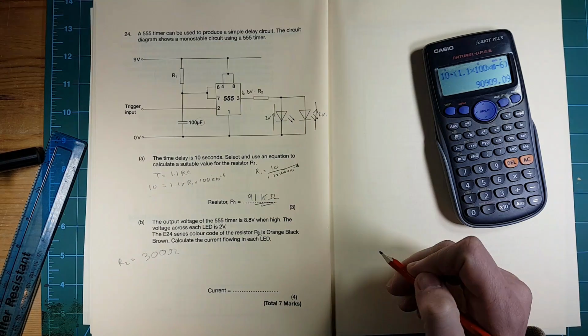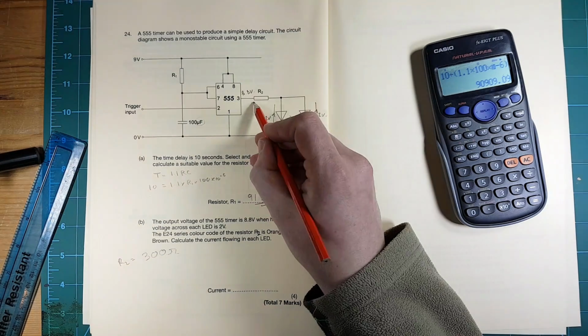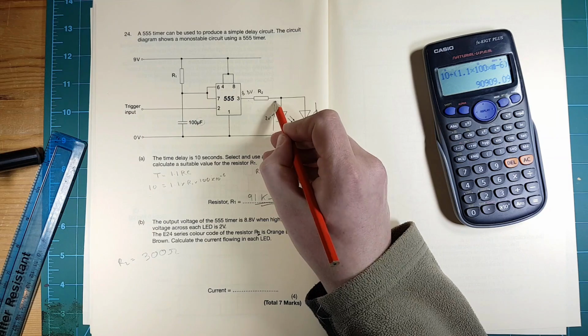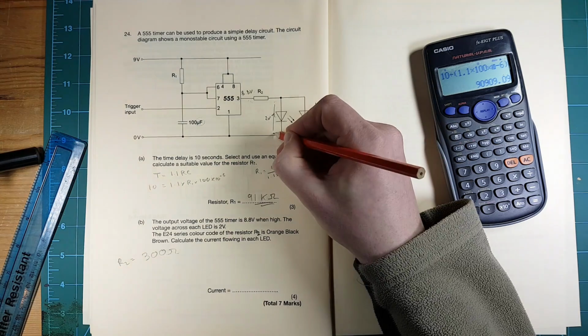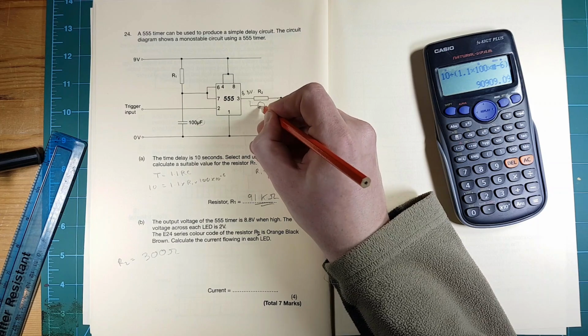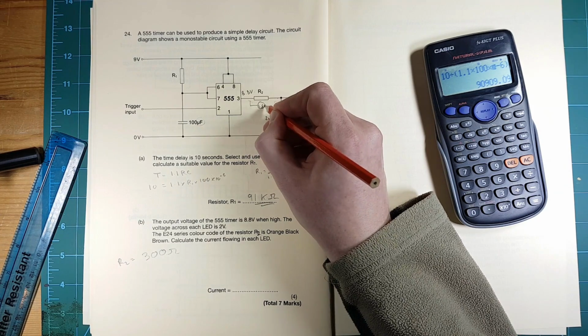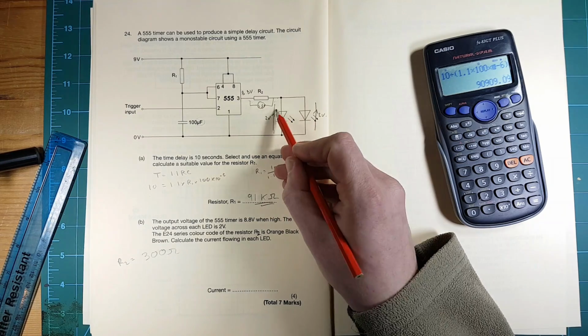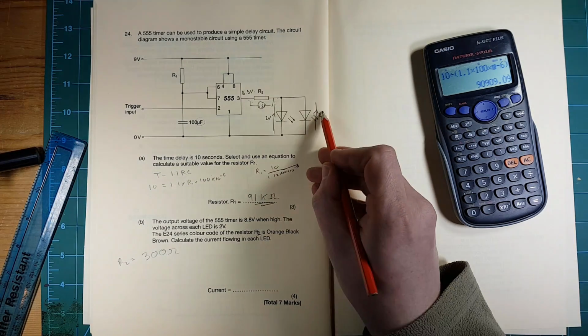Calculate the current flowing in each LED. So we need the voltage across this resistor first. Well, if that's 2 volts and that's 8.8 volts, then that must be 6.8 volts. Lots and lots of you took this 2 volts off twice, but look, these two are in parallel.